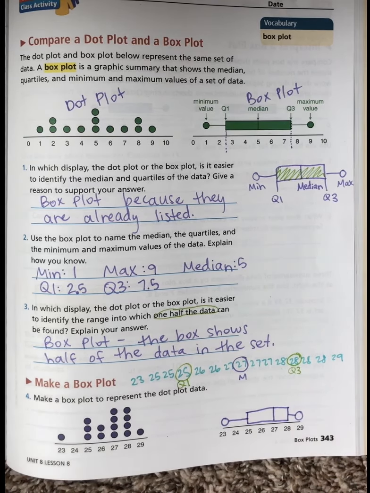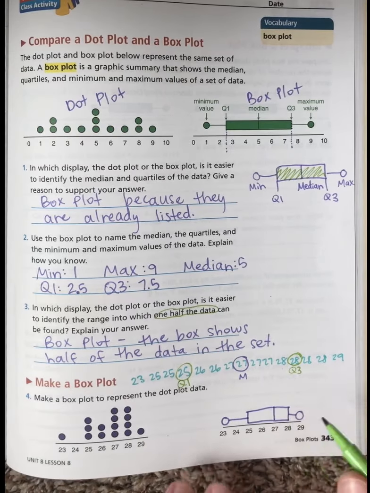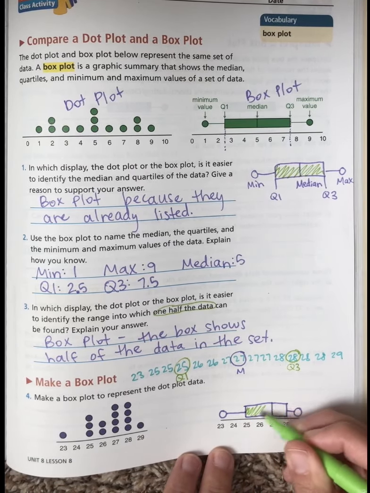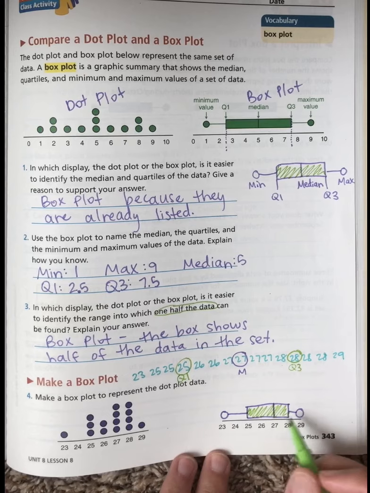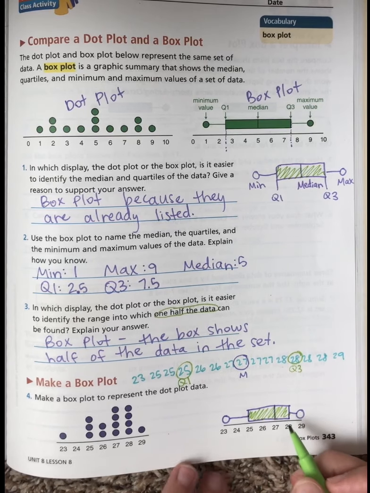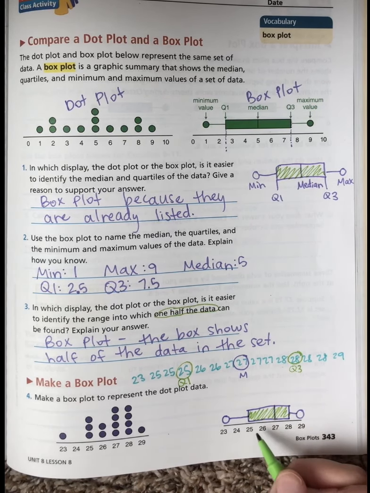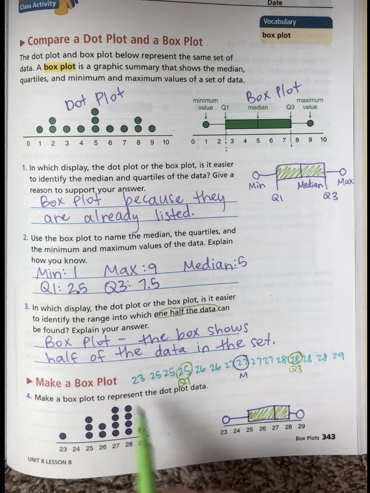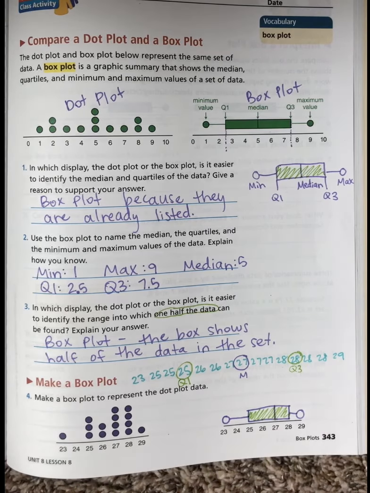And the reason why this is important is because this tells me that half of my data, or 50% of my data, is clustered in this box, okay? Which means that a lot of my data is between 25 and 28. Yes, there was a low point of 23. Yes, there was a high point of 29. But most of my data, 50% of my data, was between 25 and 28, which we can kind of see in the picture of the dot plot, but it wasn't as obvious.